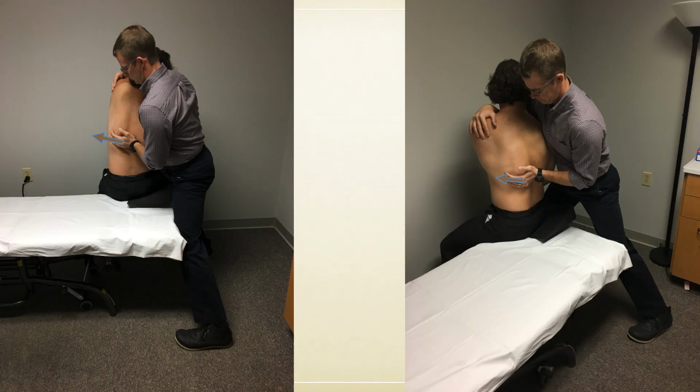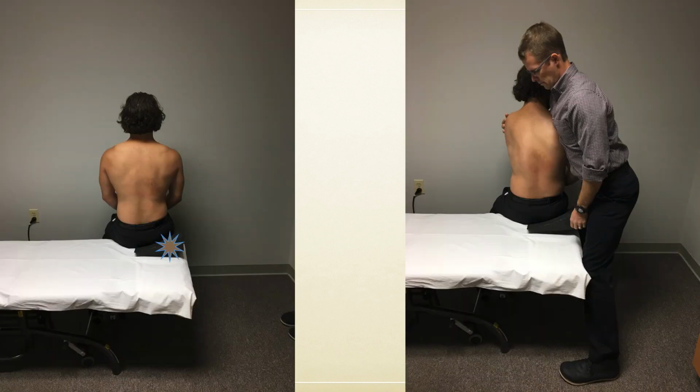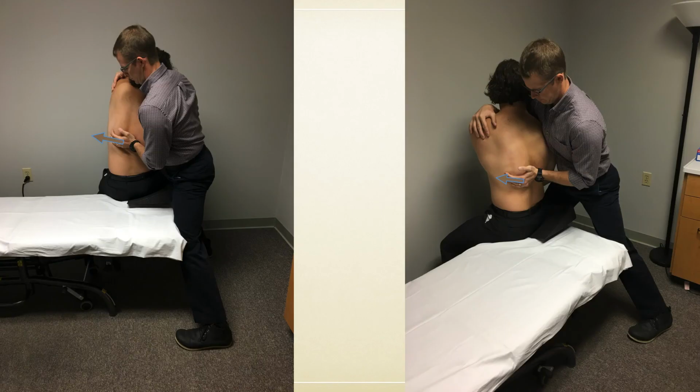Same position that you see here, very similar to the manipulation that we did earlier. The only thing that is different is he is rotated right, side bent right. And one thing that you'll notice is that I rotated him first and then side bent him to the right second. But the direction of the manipulation is very much the same direction as we mentioned before, which is anterior, lateral, and slightly superior.